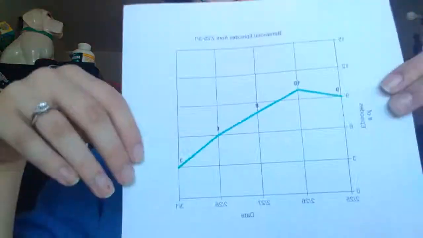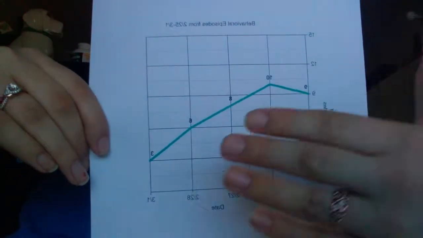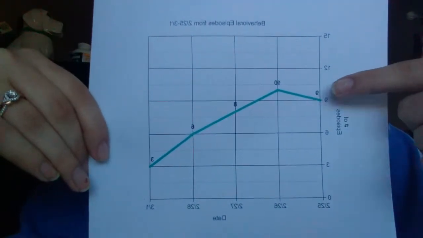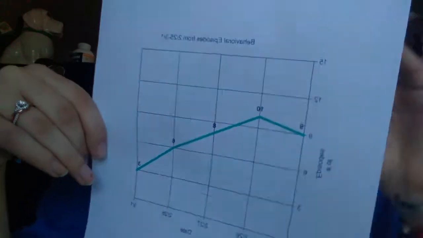So this is what the data looks like. I chose to show the data in 3 different ways. I have 2 different line graphs and a chart. The first line graph looks like this. It is the amount of episodes seen daily, again ignoring that last day. So you'll see that the student has anywhere between 6 to 10 behavioral episodes a day for this baseline data.